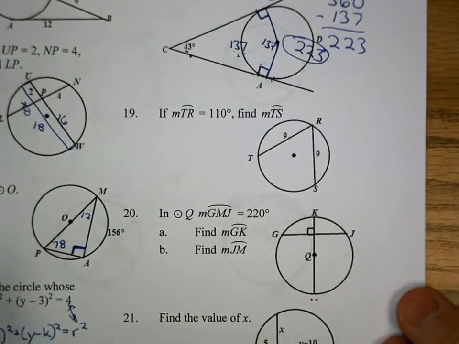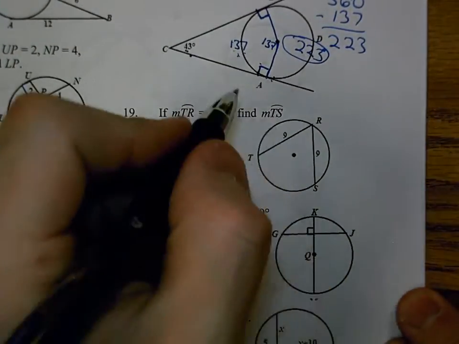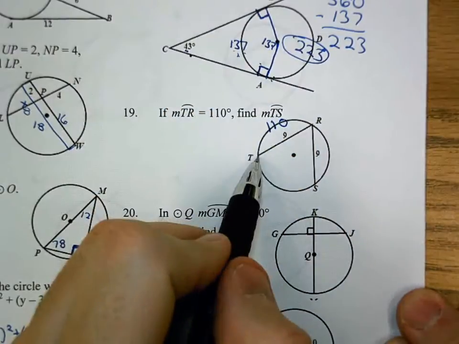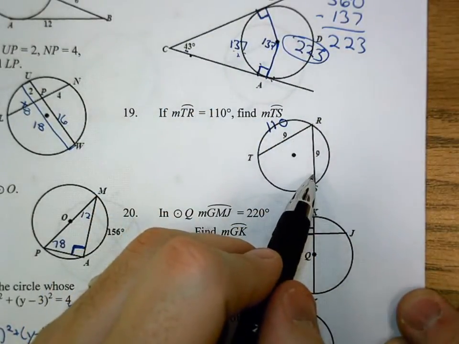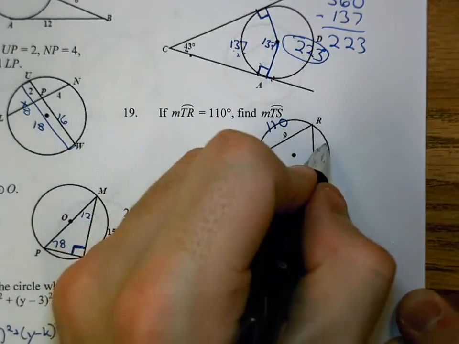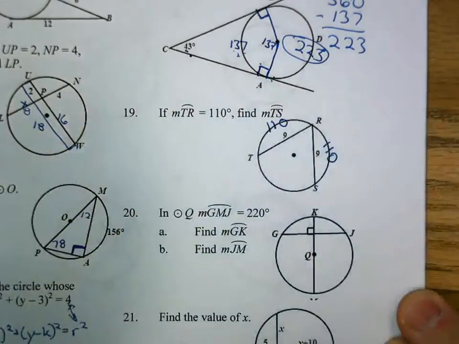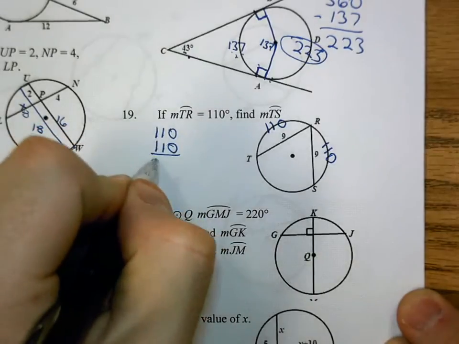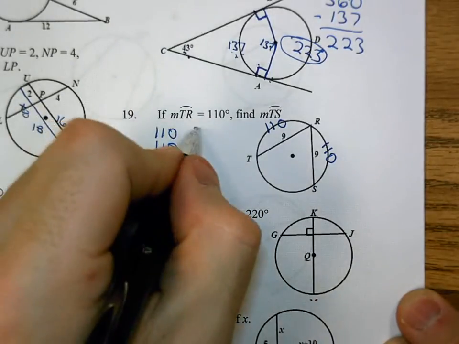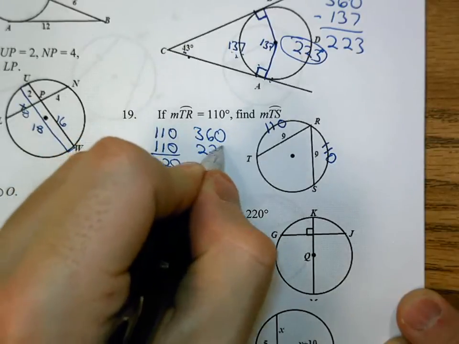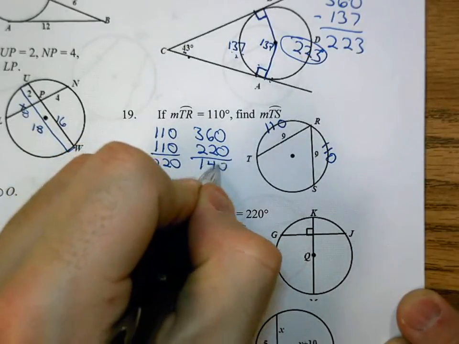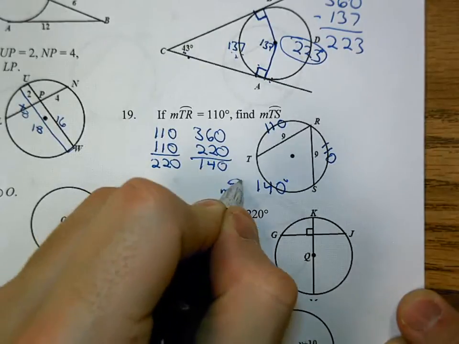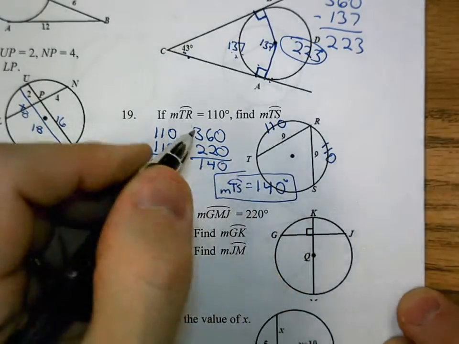Number 19, we're given that TR is 110, we need to find TS. Well, notice that TR and RS are chords that have the same length. That means their arcs have the same length, so RS is also 110. I have 110 plus 110 is 220. I subtract that from 360, and I get 140 degrees for TS, which is the answer we're looking for. That's what's left over.